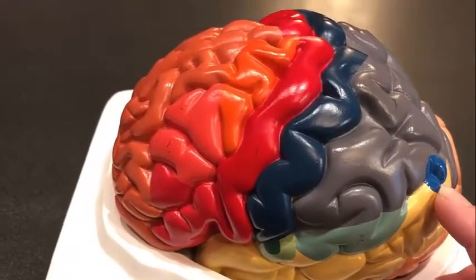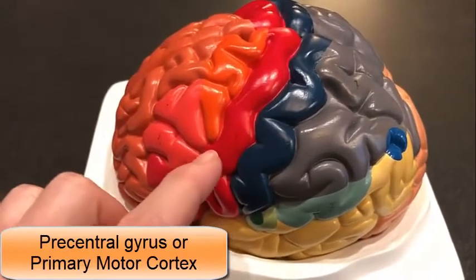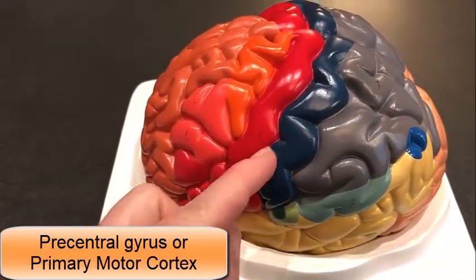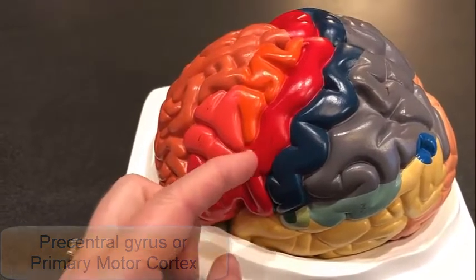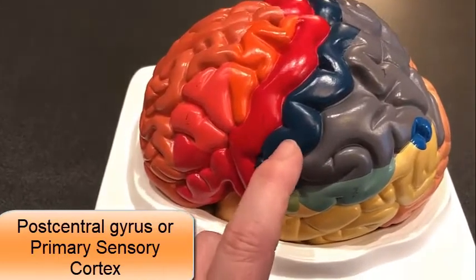Okay. The precentral gyrus is another term for the primary motor area. So precentral, in front of the central sulcus, precentral gyrus, which means we have a postcentral gyrus here on the parietal lobe.